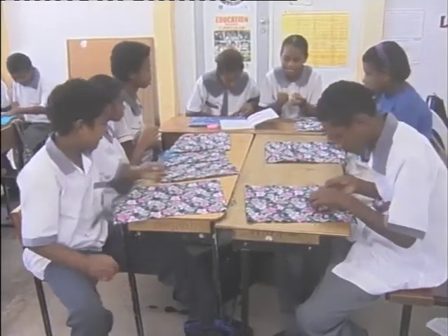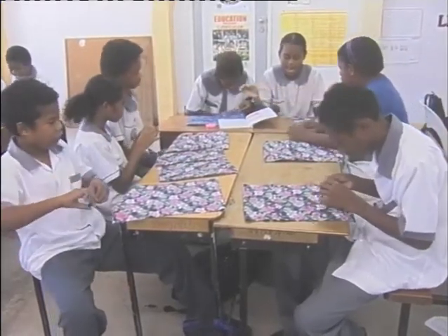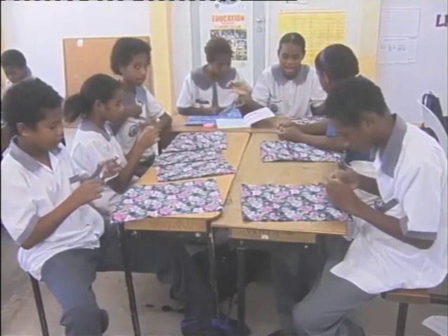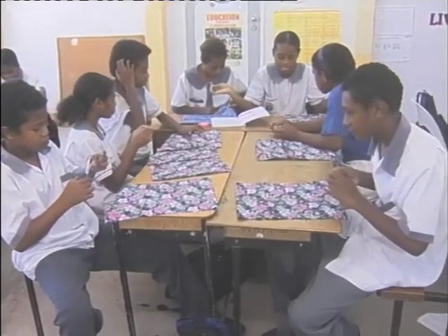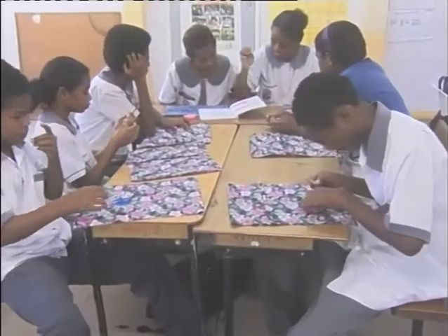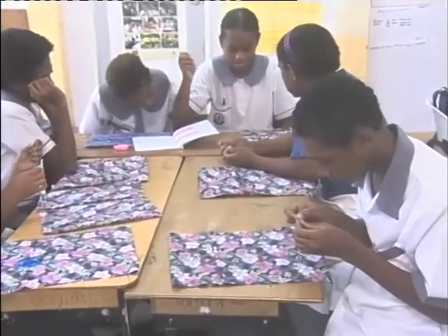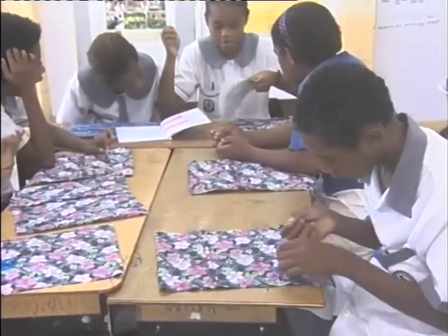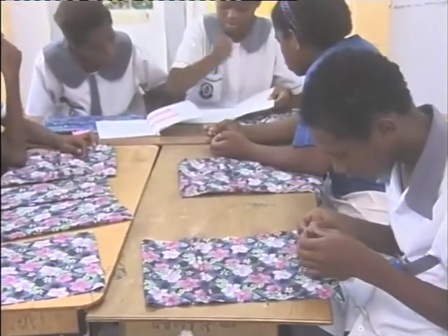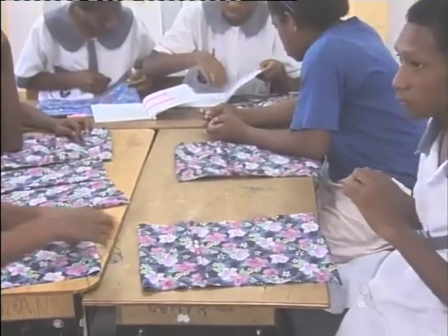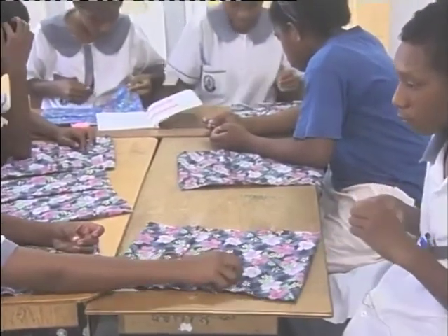Harold, you already threaded this. Let's see. Okay, you have to get the scissors and neaten the edges of your fabric so it's straight before we start sewing. You already threaded yours. Okay.